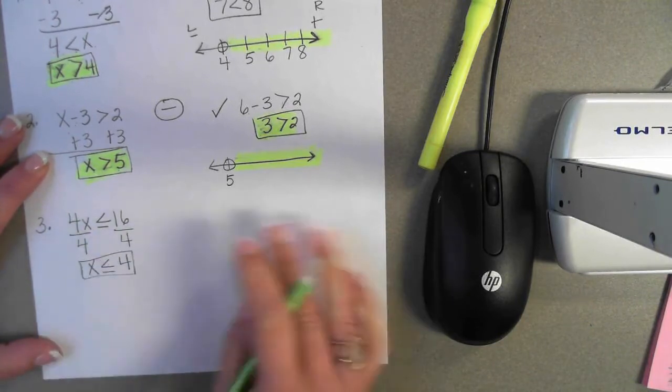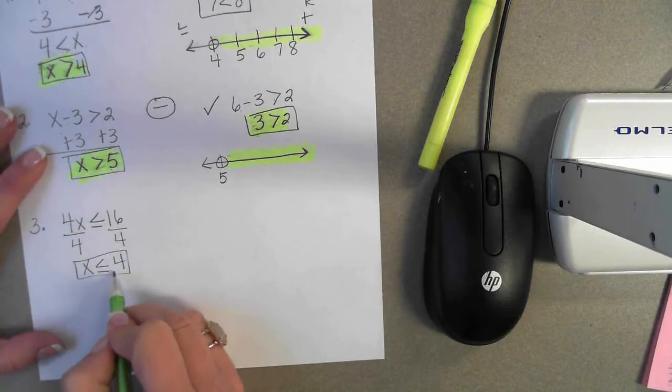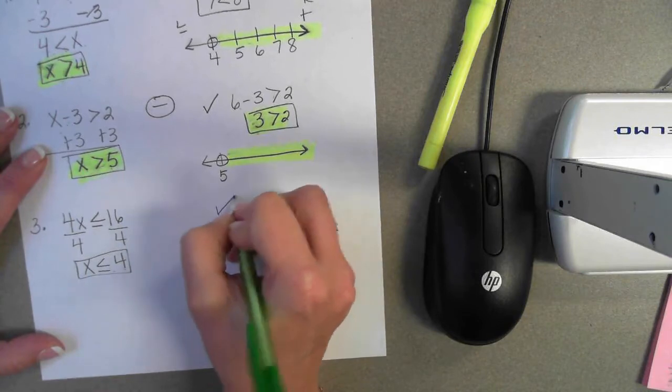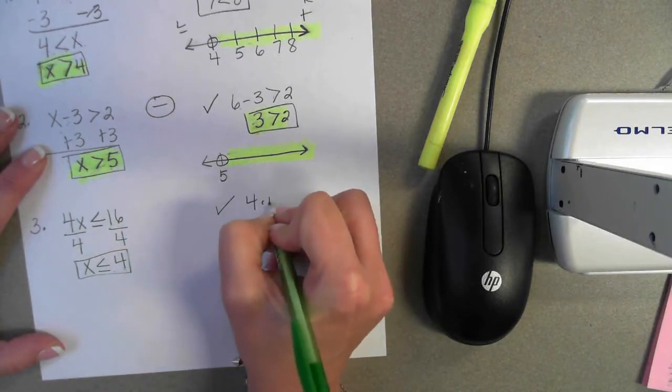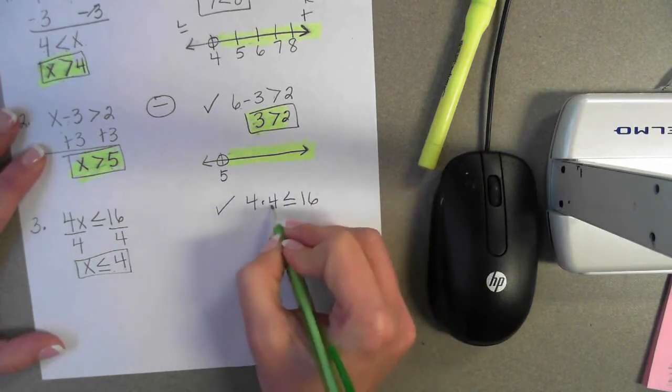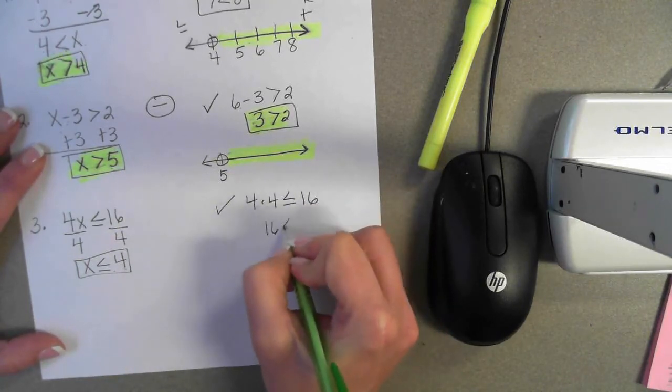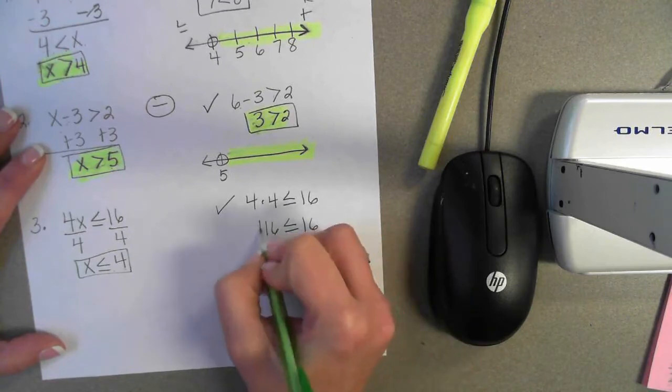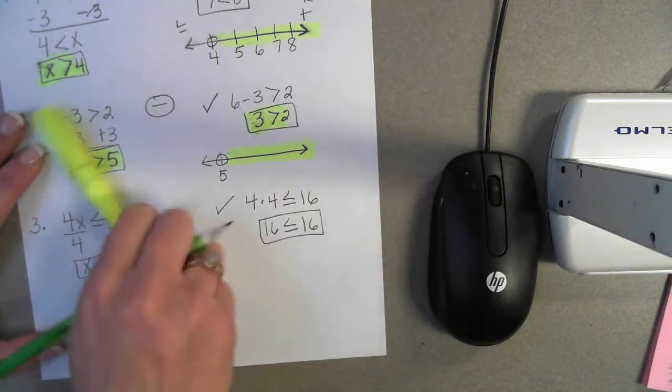Okay, now let's check it. Since it's less than or equal to 4, I can use this actual 4 to check it. So 4 times 4 is less than or equal to 16. So 4 times 4 is 16. 16 is less than or equal to 16. So it does check out.